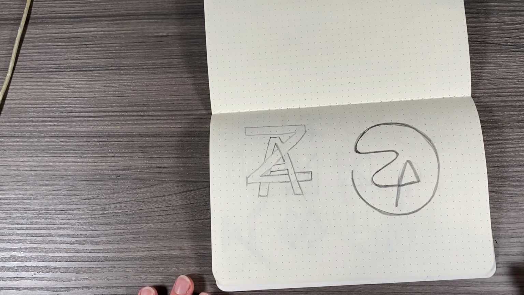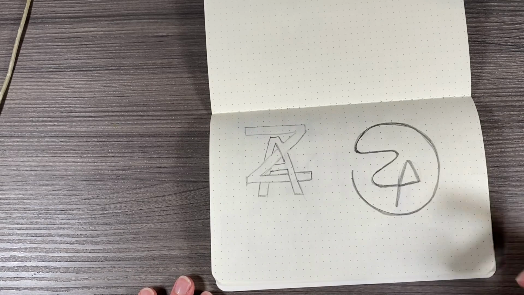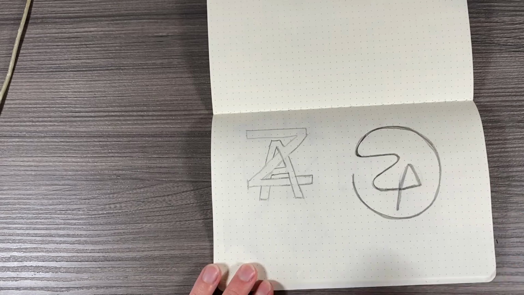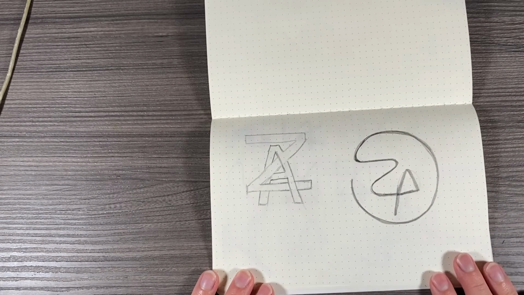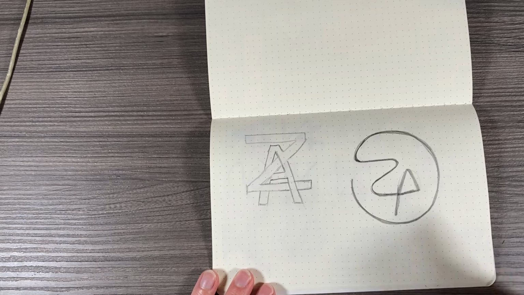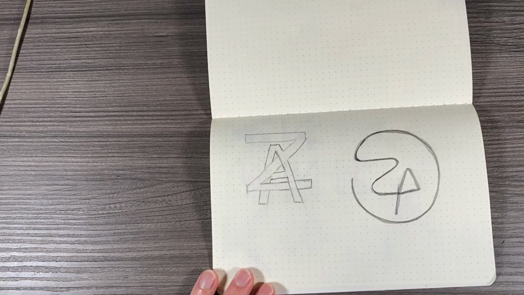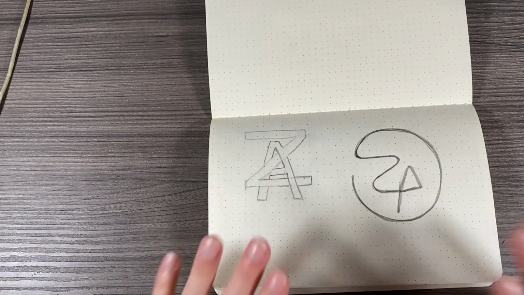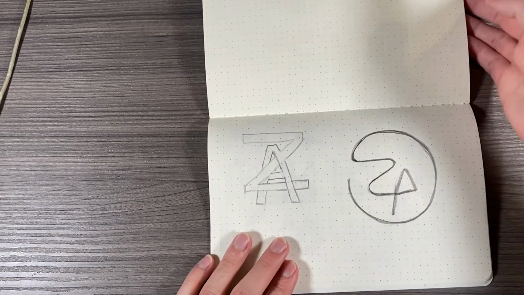But the next step would be to hop into Illustrator and start designing this in that software. And usually you just pick one of your two sketches, but I kind of want to do both of them and see how both of them looked when they're both designed and created in Illustrator. So that's what I'm gonna do. So let's hop in Illustrator now.